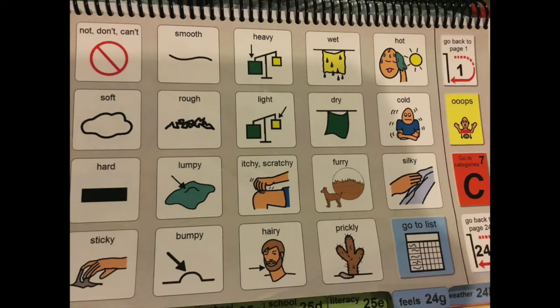We use the description feels like page of the pod, which will be up there. And we use the words on there to help generate and consolidate their understanding of those terms. Obviously some of our students don't know what hard, soft, wet, dry, sticky mean yet. So we expose them, we let them touch the materials and then we describe it to them.